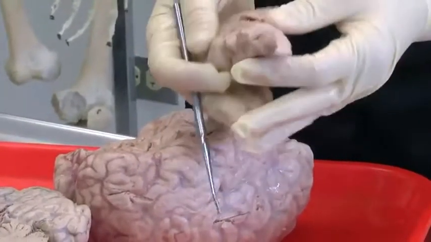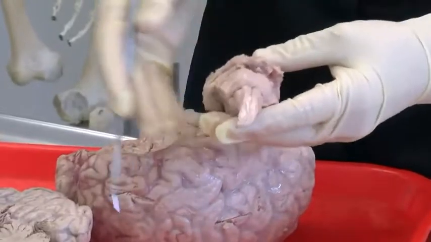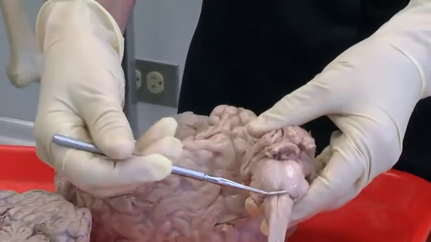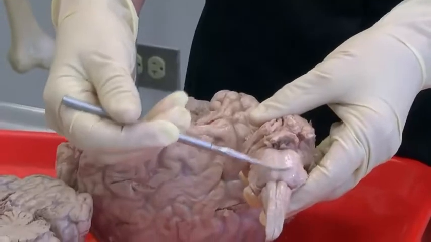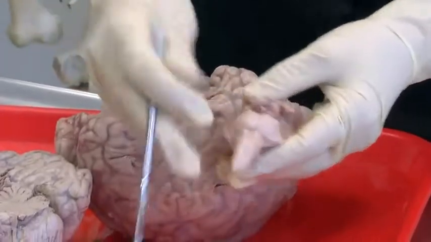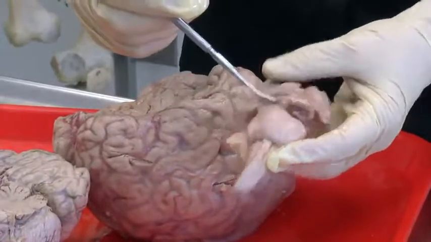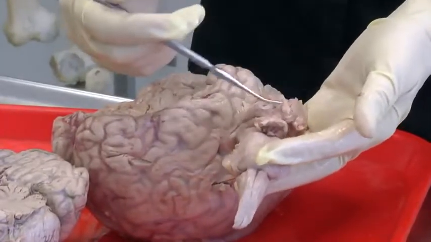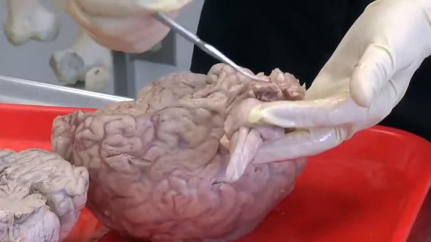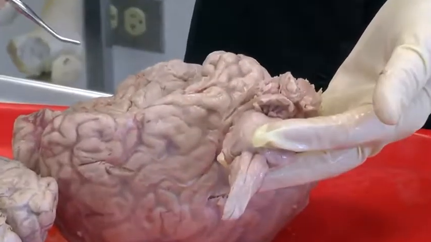If we look around on this side, now we see it looks a little bit more familiar. Here's the medulla. Here's the pons. We can see a little bit of midbrain. The midbrain's pretty small. And then here is the base of the diencephalon, which is the hypothalamus.